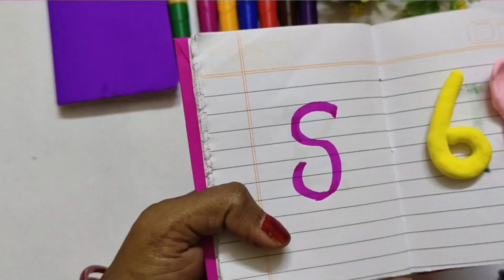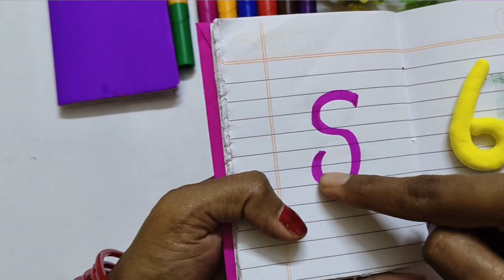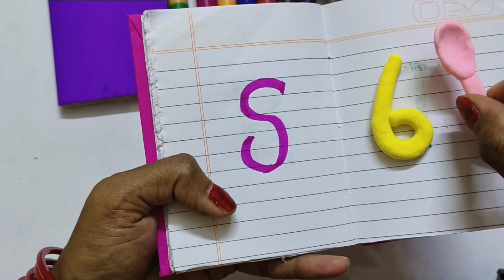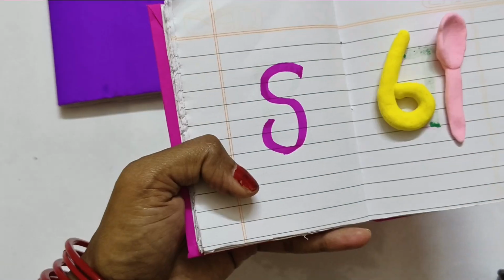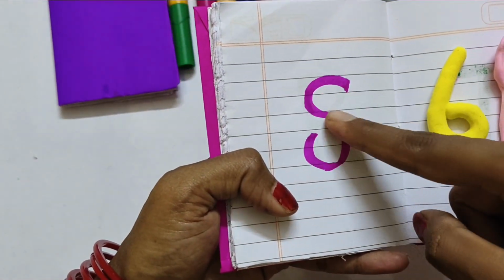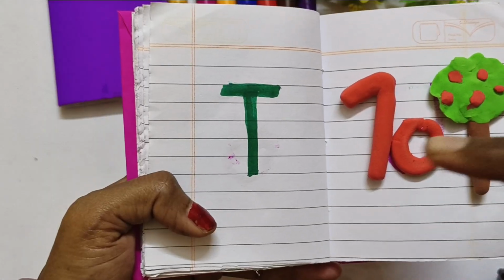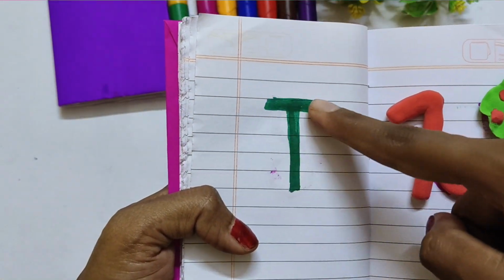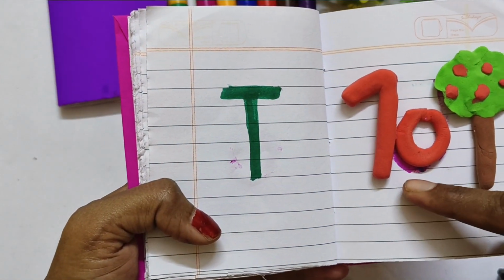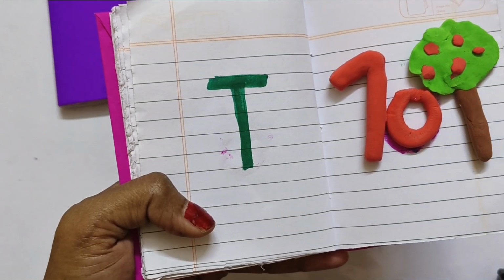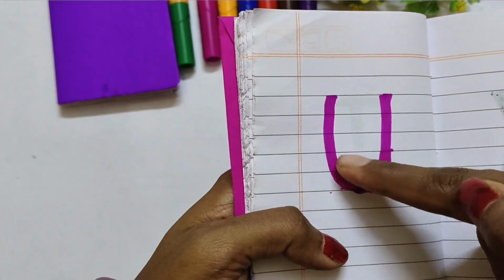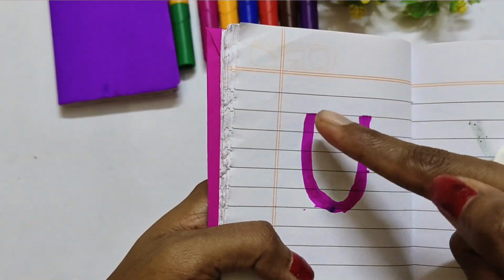And next one, R for rose. Rose. S for six. Six and spoon. S for six, spoon. And next, T for ten. Ten and tree. Tree, three. U for U-turn. U.